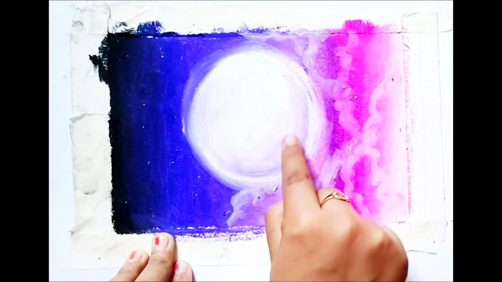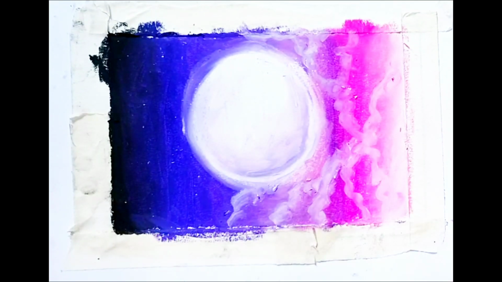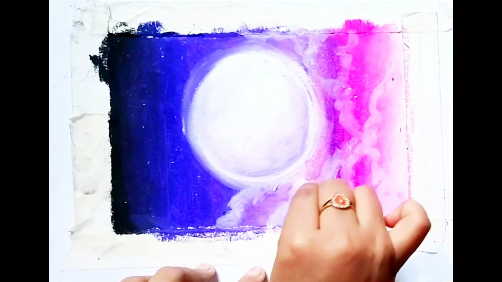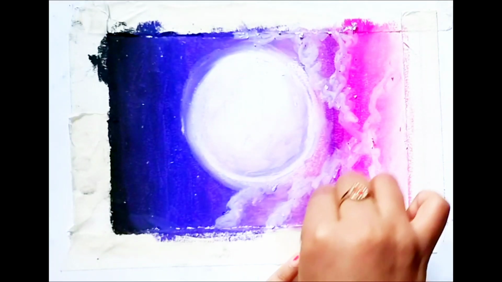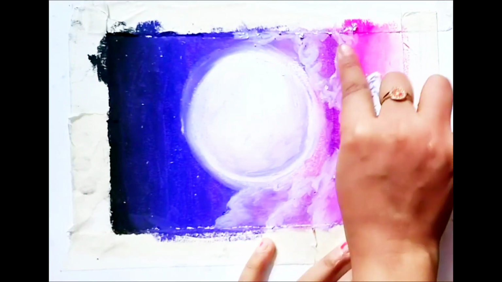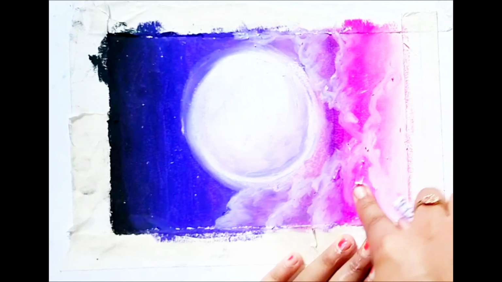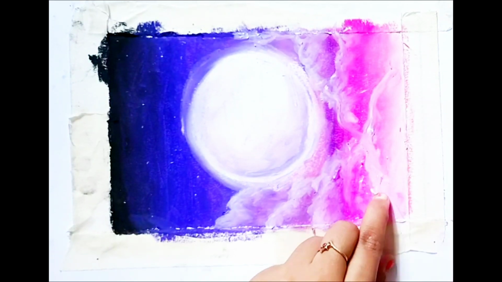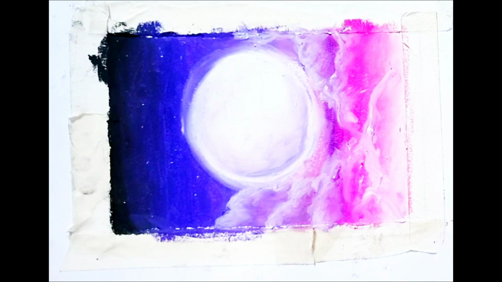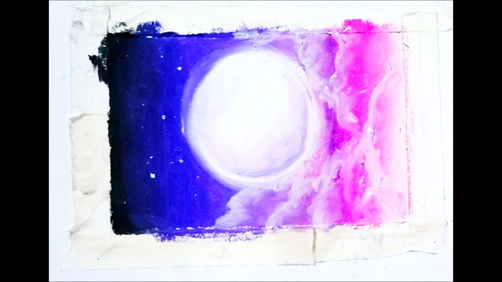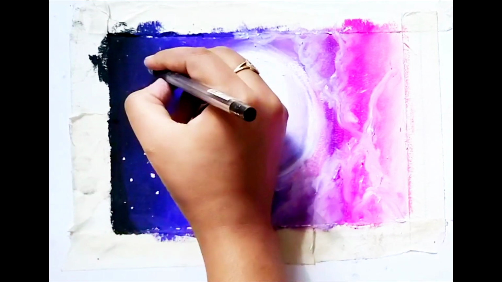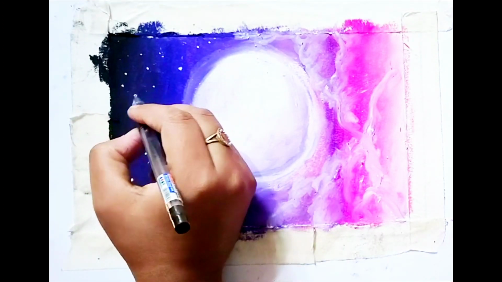I'm just going to make it more beautiful. I'm doing some fine things which I need to see. I also made some clouds with white oil pastel. If you're using Dom's oil pastel, then you can use white or black over color very easily, but the Camlin one is pretty hard. So if you want to do something that doesn't involve white layering over the darker colors, then you can go for Camlin.